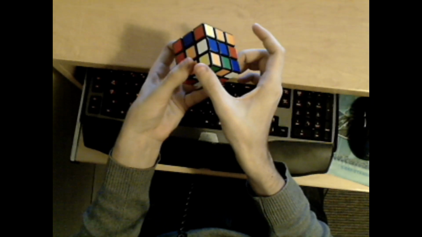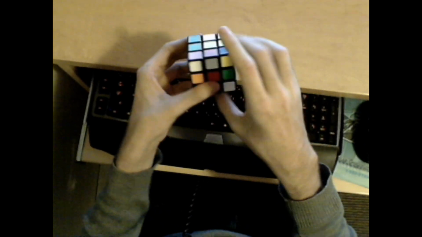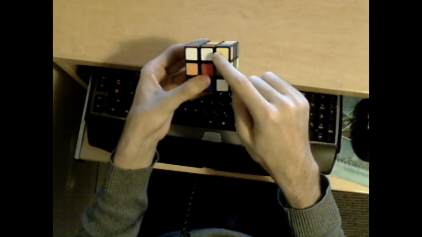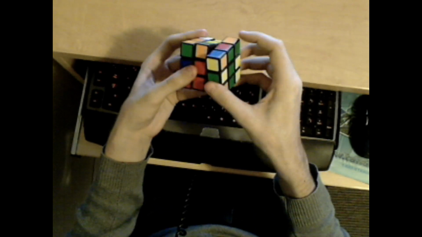And then don't forget to always restore your cross, just to make sure that you don't screw up what you've already built. And then you can find your edge somewhere on the top, and you just solve it just like we did before. Put it to the right, R prime, F, R.